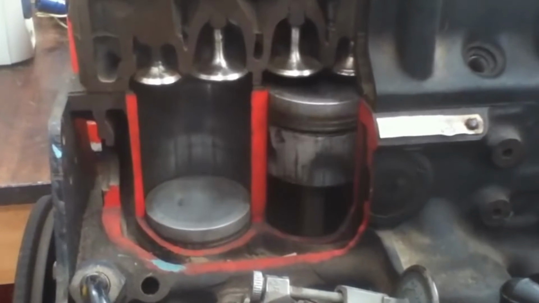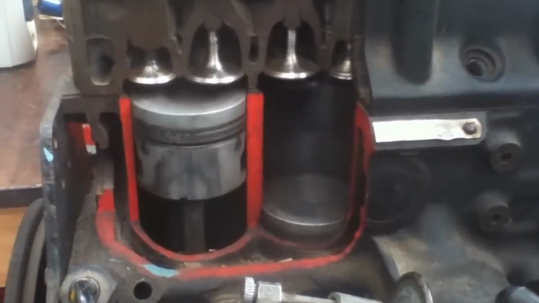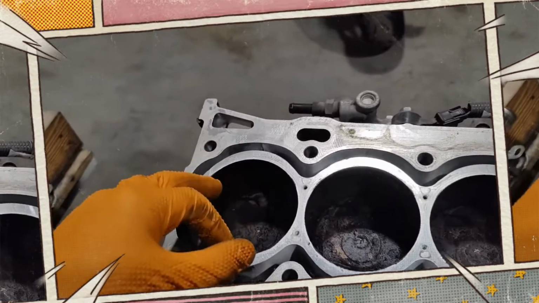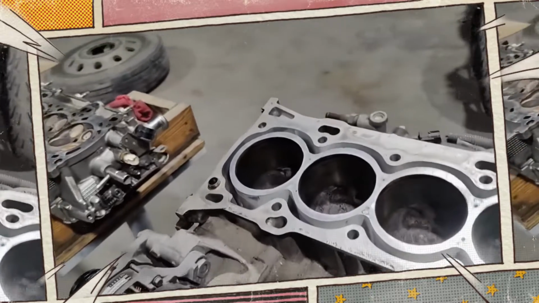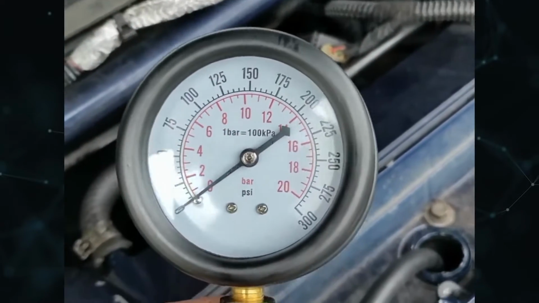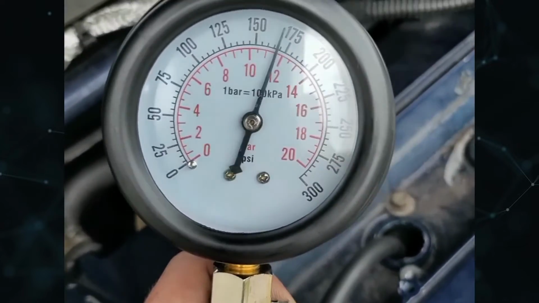A healthy engine relies on proper compression in each cylinder to ensure efficient combustion and optimal performance. However, encountering low compression can be a concerning issue, impacting your engine's power and fuel efficiency. Watch the video to learn about the typical reasons for low compression in your engine and the steps involved in determining the precise cause of the problem.